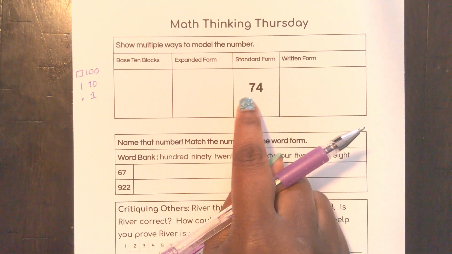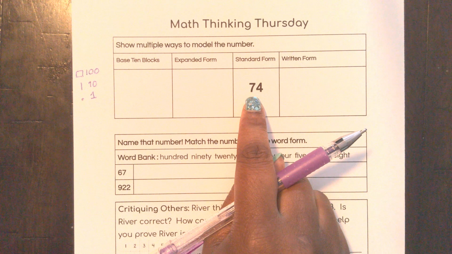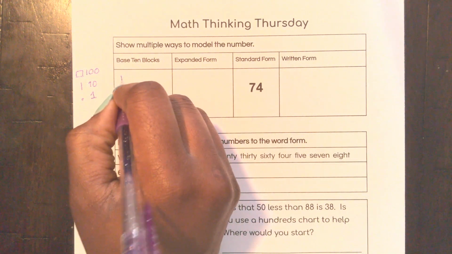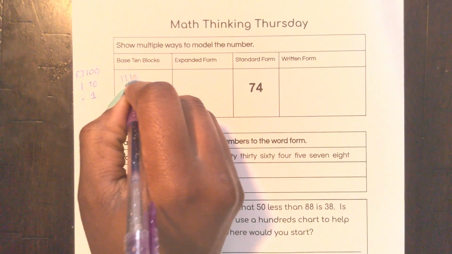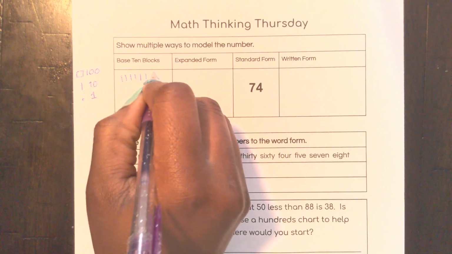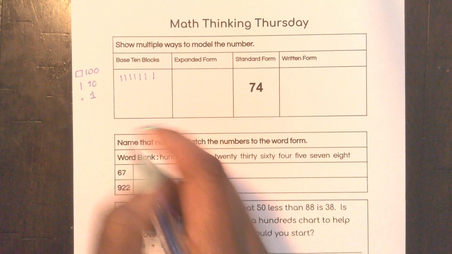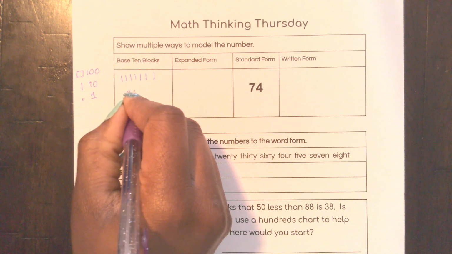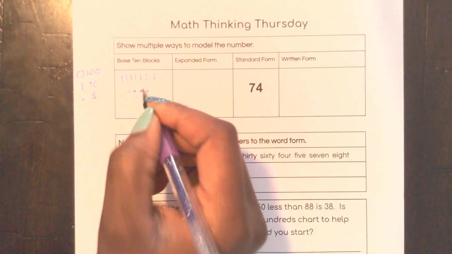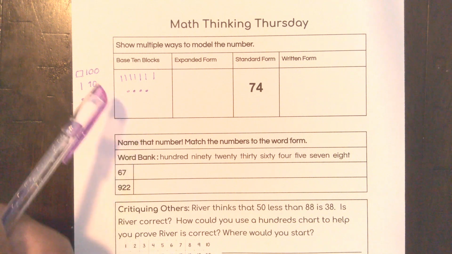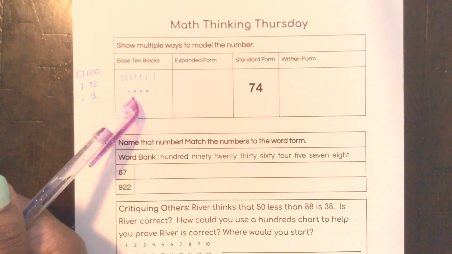How many 10s do I have? 7. So I need 10, 20, 30, 40, 50, 60, 70. And how many 1s do I have? 4. 1, 2, 3, 4. Believe it or not, in math, this shows 74.